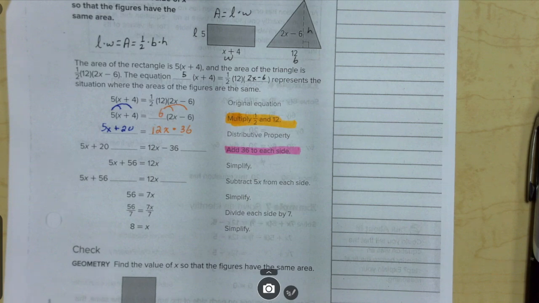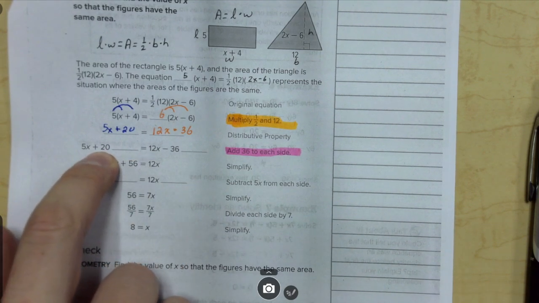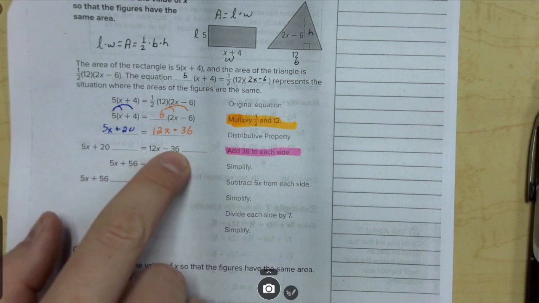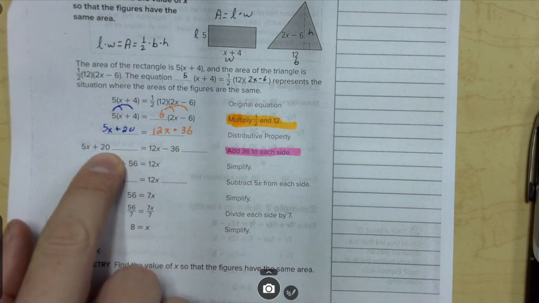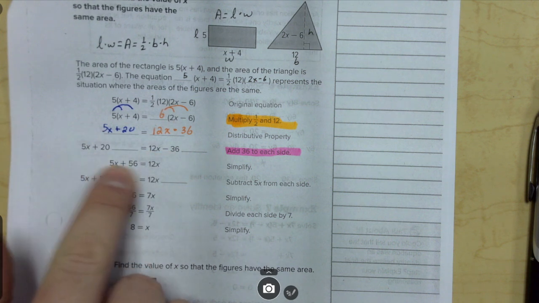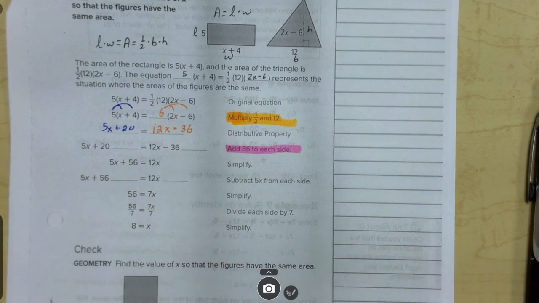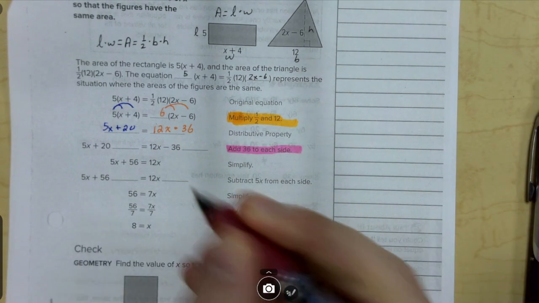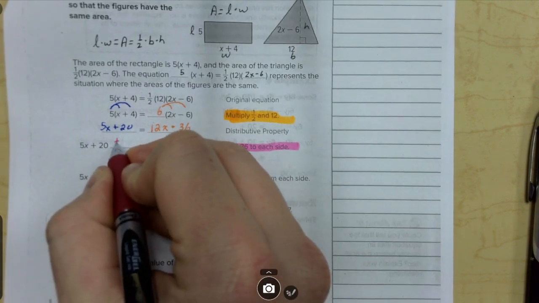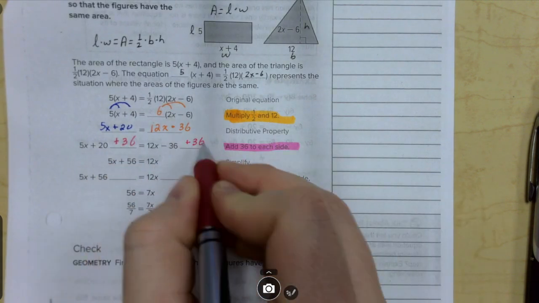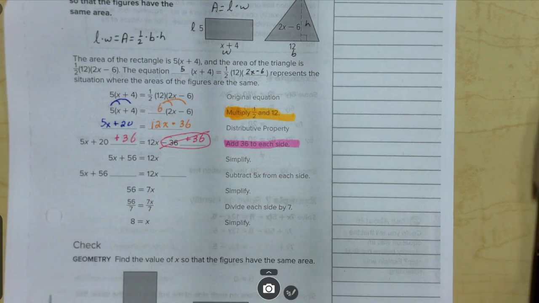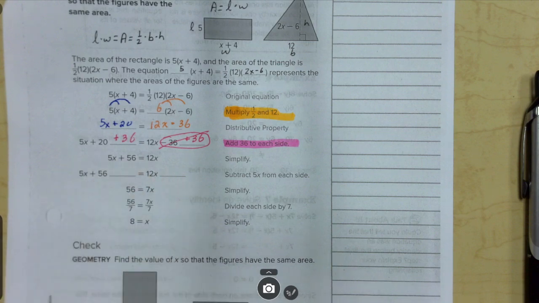Think about why we'd be doing this. Well, we have a positive 20 over here and negative 36 here. It looks like we're trying to move our constants over here to keep them positive, and we have 12 x's on the right with 5 on the left. So if we move these 5 over, it'll keep our x's positive as well. So positive 36 is being added to both sides. Positive 36 and negative 36 cancel out, leaving 12x. 20 and 36 make 56.